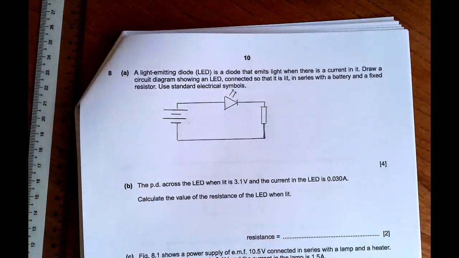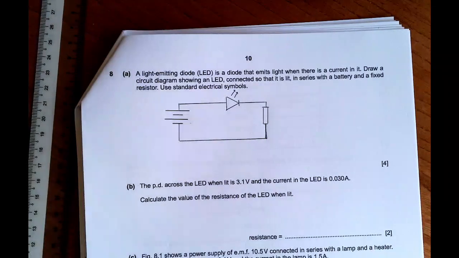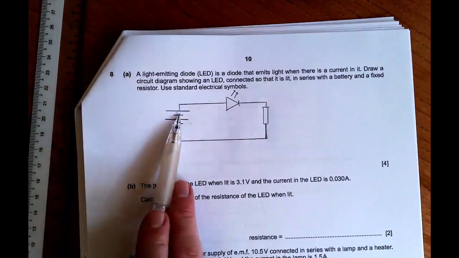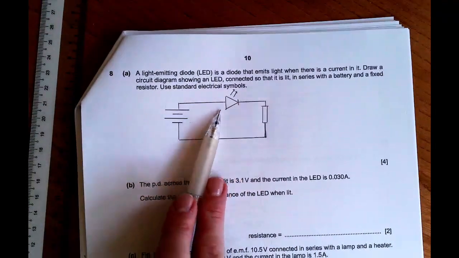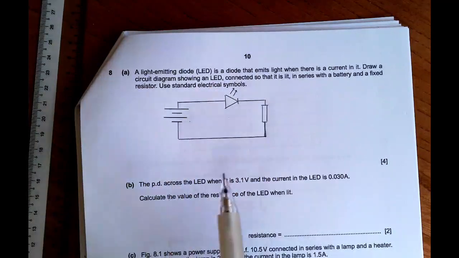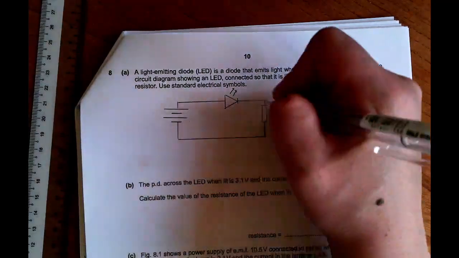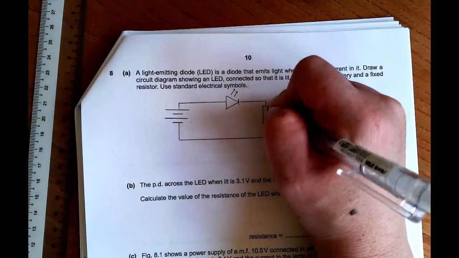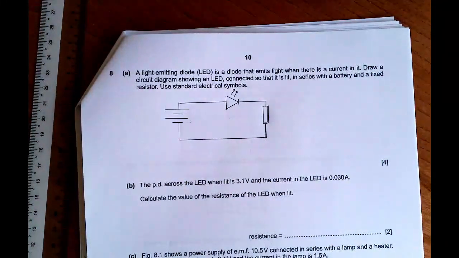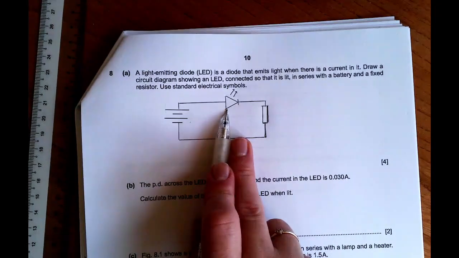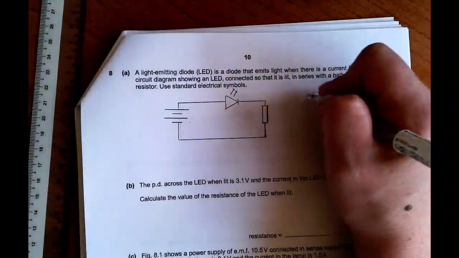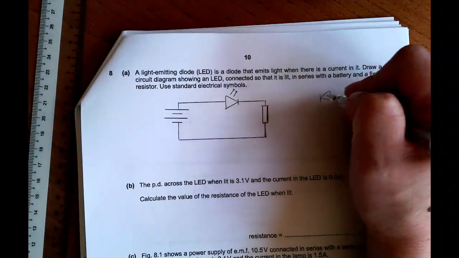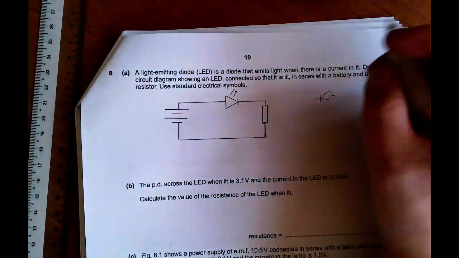Alright, so you get 1 mark for each circuit symbol being correct. So obviously a battery is 2 cells. Your LED should be a diode with 2 arrows to show the light being emitted, and then a fixed resistor is just a rectangle. They should just be in series, so it should be a complete loop. And then the 4th mark comes from this diode being placed in the right way. So recognising that it wouldn't be placed like this in my diagram.